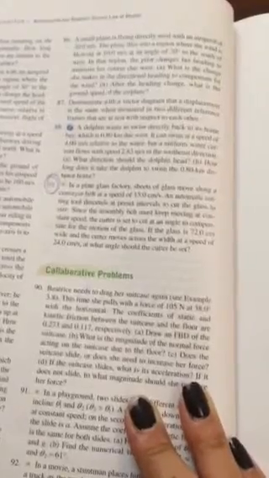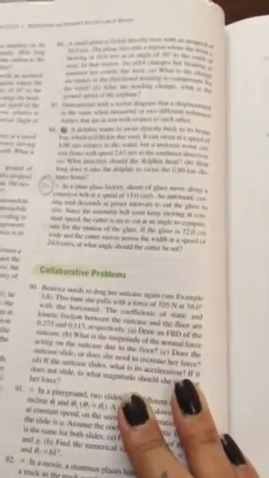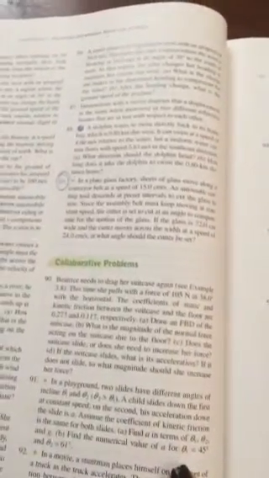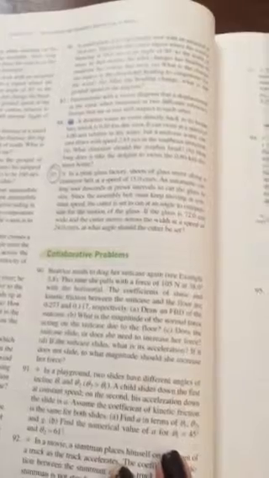If the glass is 72.0 centimeters wide and the cutter moves along the width at a speed of 24.0 centimeters per second, at what angle should the cutter be set?